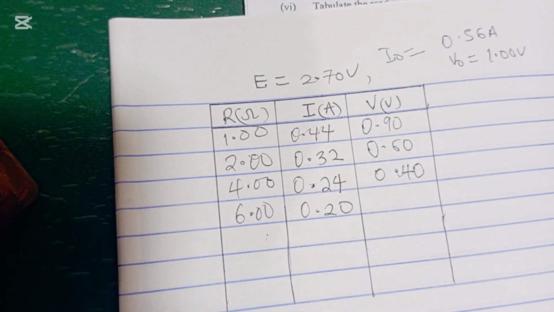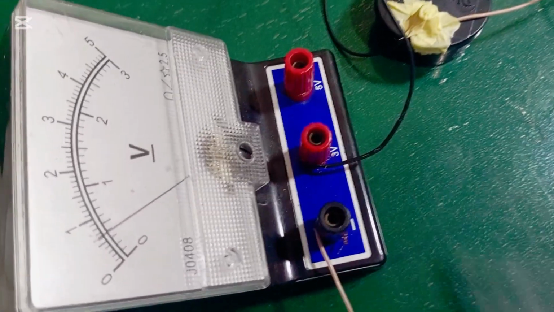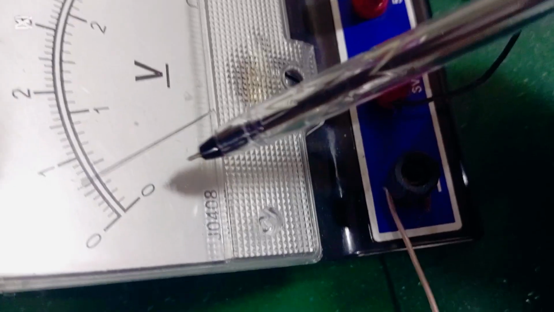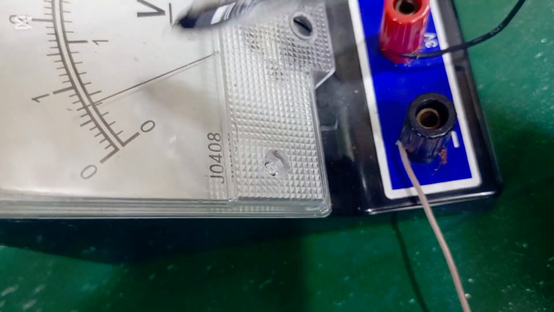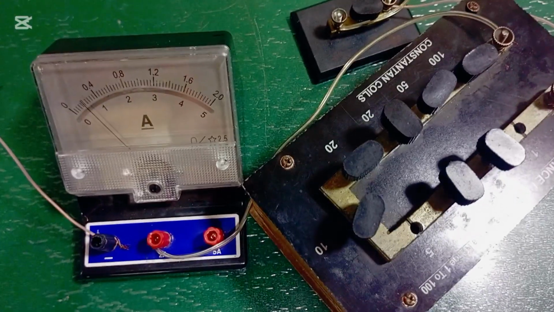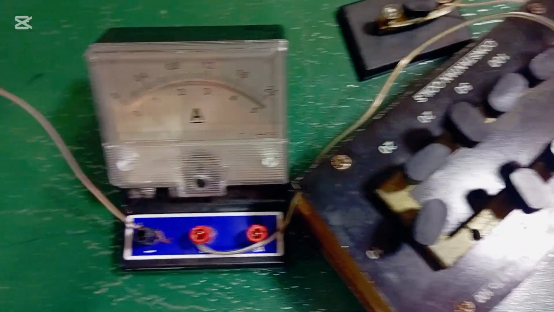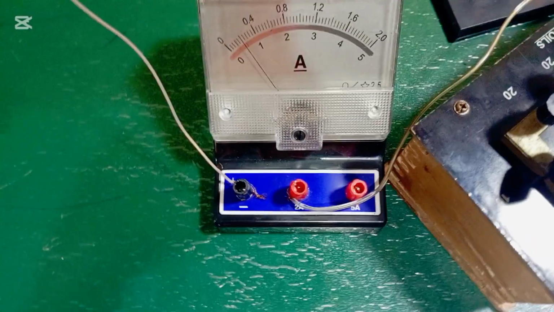So let's go to the voltmeter. The voltmeter is still giving me the same thing, 0.40. So I have to record what I have. 0.40. There is no difference here, the same voltage as this. So let's look at the last one, which is at 8 ohm.